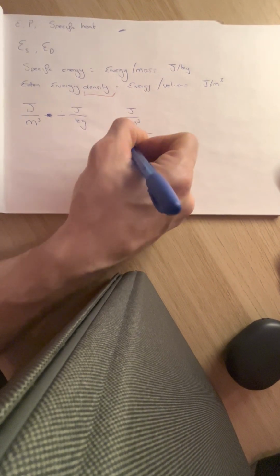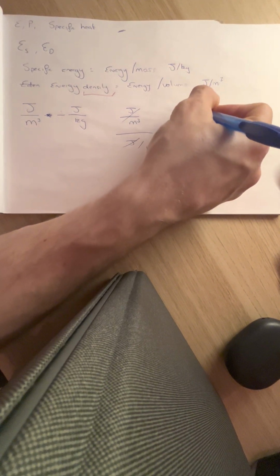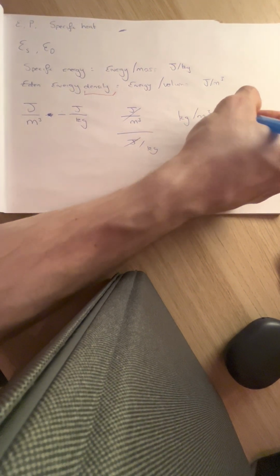The joules cancel, and we end up with kilograms per meter cubed, which many of you will remember is our formula for density.